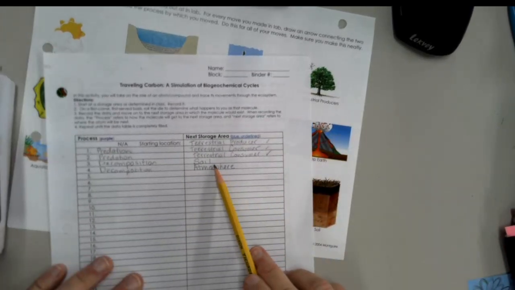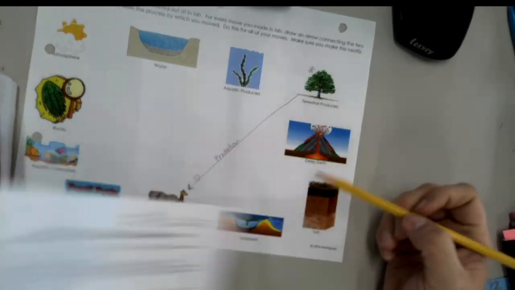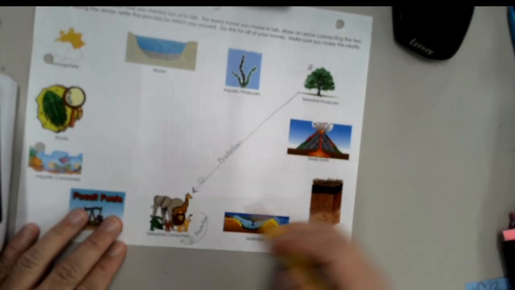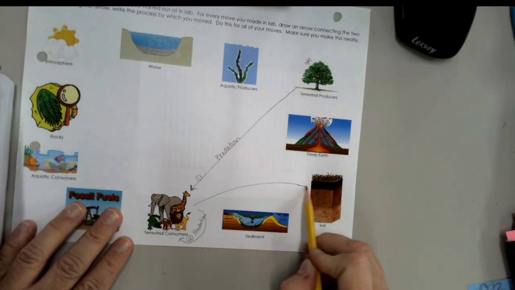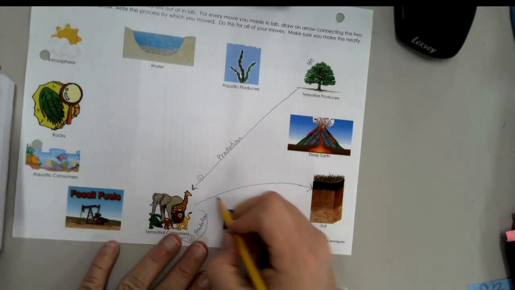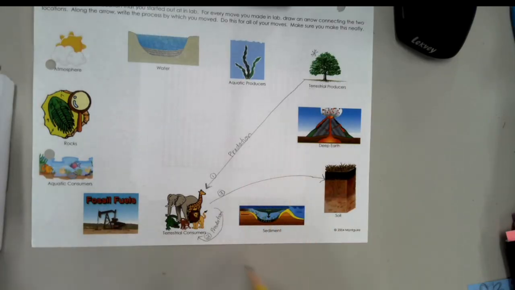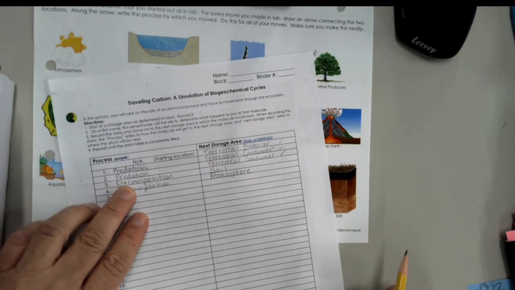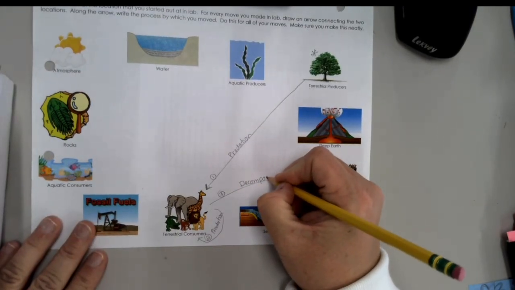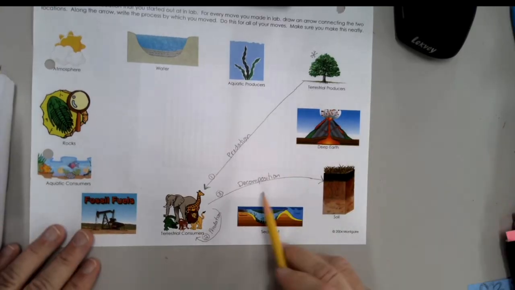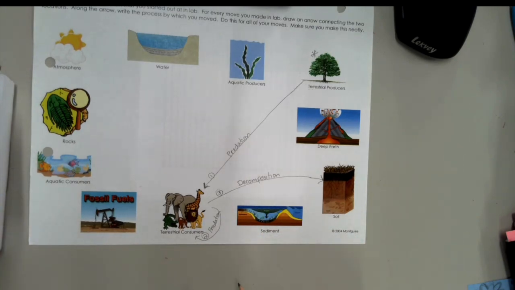And I'm going to write an arrow to my next location. So my next location is soil. So I'm going to write an arrow from my terrestrial consumer to the soil. And on there, I'm going to write, this is my third go round. And I'm going to write the process. And my process was decomposition. Now notice there are some that I have on here twice, but because the arrows are not between the same places, that's what I need to have.